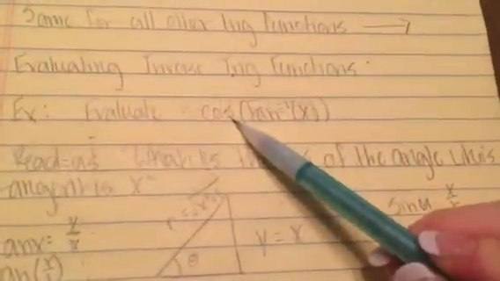Alright, so we've got our first step. It's wanting the cosine of this triangle. Well, we know cosine to be adjacent over hypotenuse. So we want adjacent over hypotenuse. Here's our adjacent, which is 1, and our hypotenuse was the square root of x squared plus 1. So that's all we have to do. We have our adjacent and our hypotenuse, and that's how we would evaluate that.